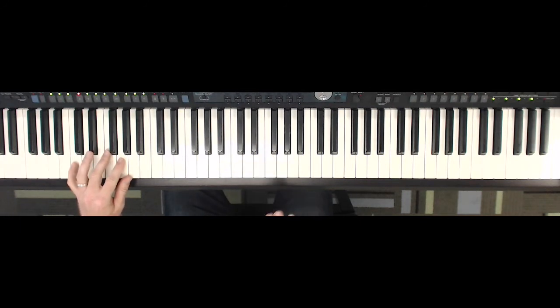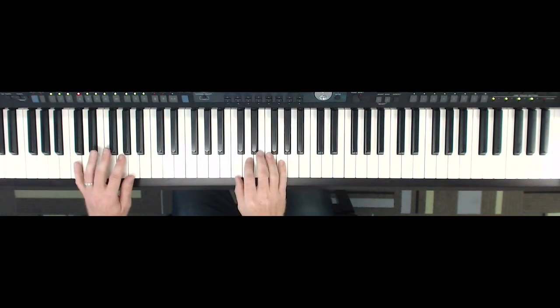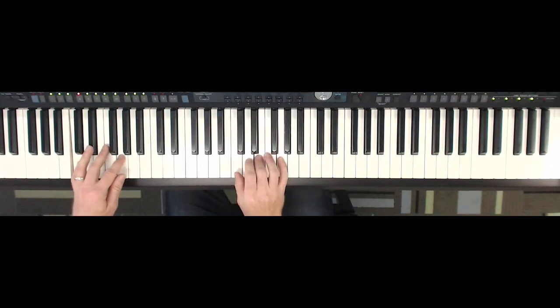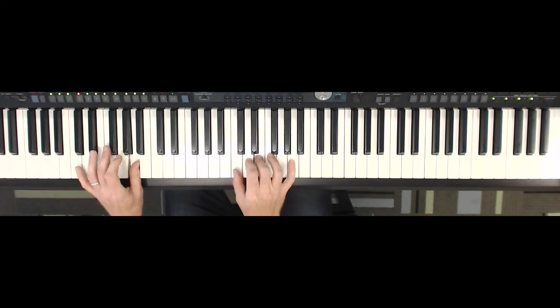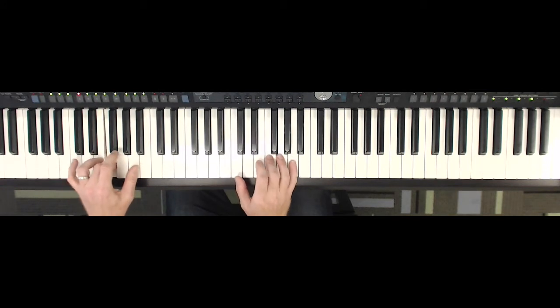And the rhythm is, if you want to count it in 8th notes, it's 1 and 2 and 3 and 4 and, repeating. And when you put it together, it sounds like this: 1 and 2 and 3 and 4 and.